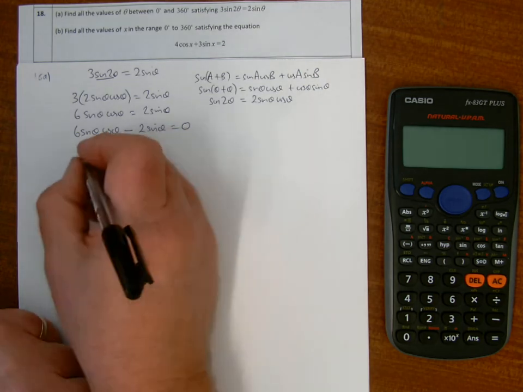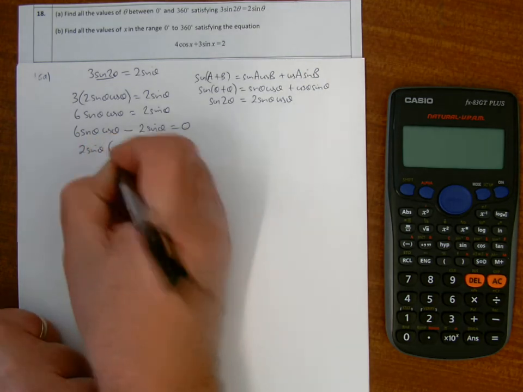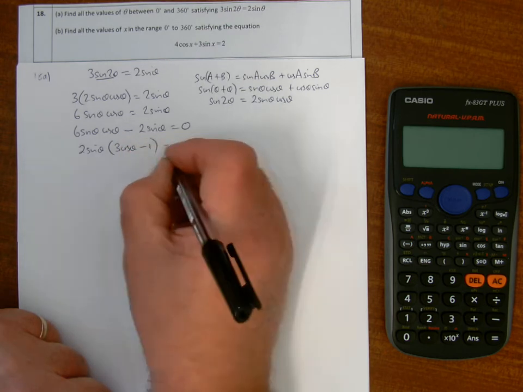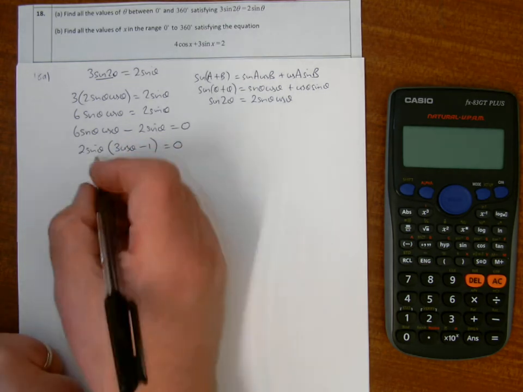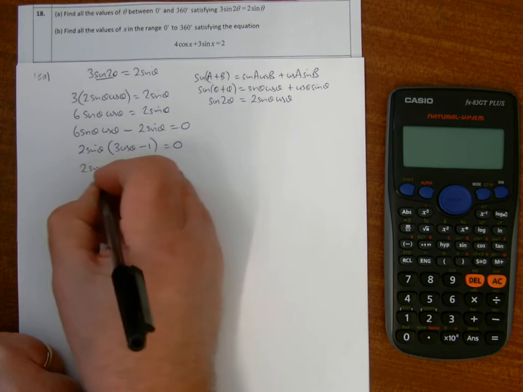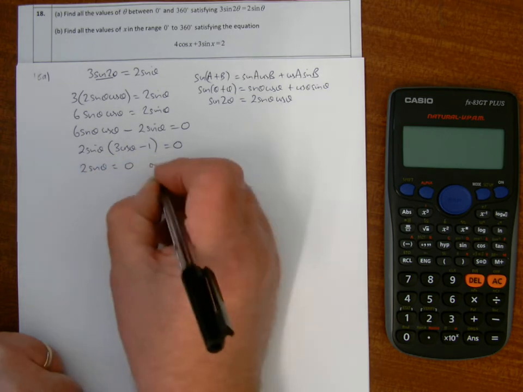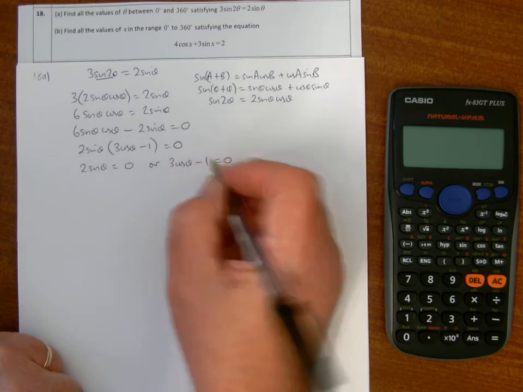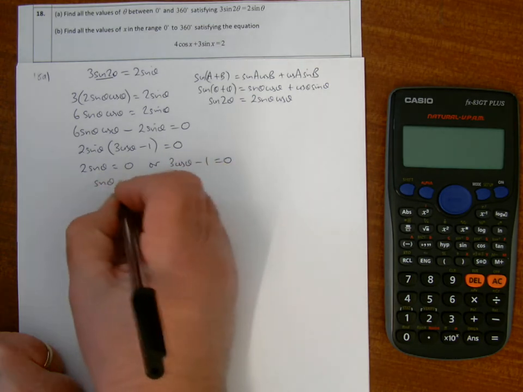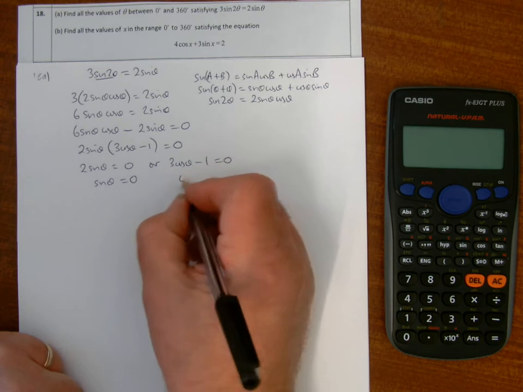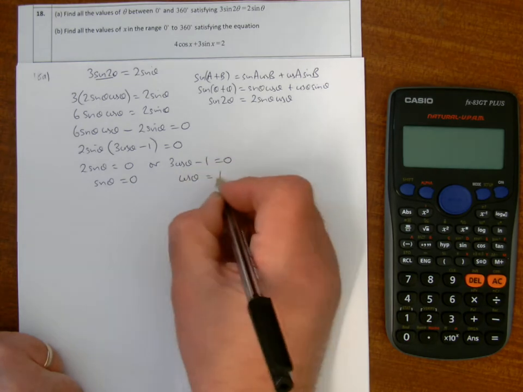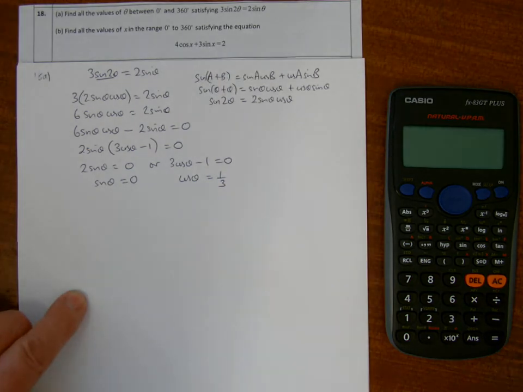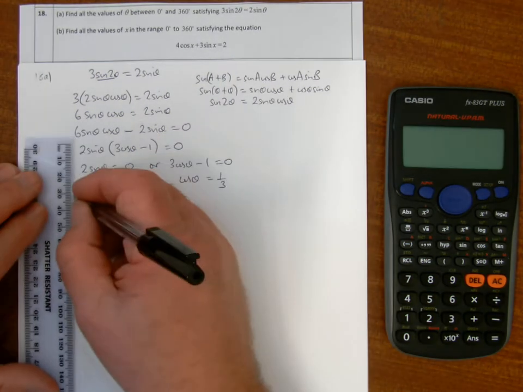Then the common factor is 2 sine theta. So that's 3 cos theta minus 1 equals 0. So either 2 sine theta equals 0 or 3 cos theta minus 1 is equal to 0. So this one gives me sine theta equals 0, and this one gives me cos of theta equals 1/3. So just sketching the graph to get the solutions.